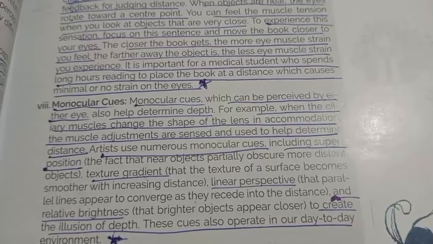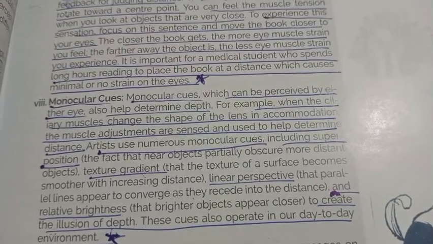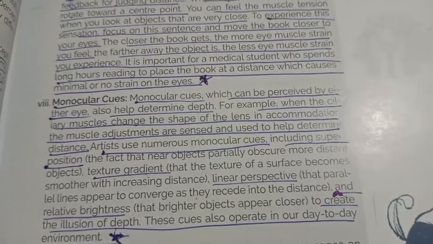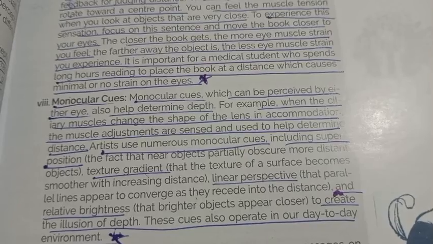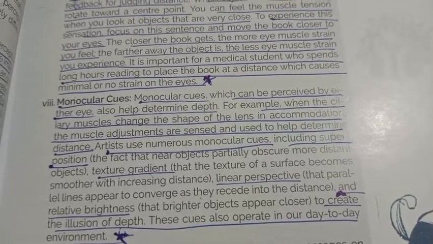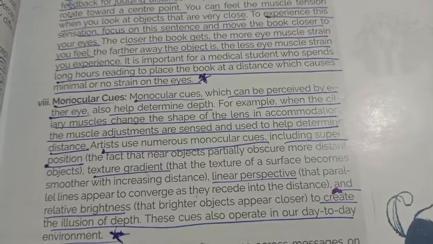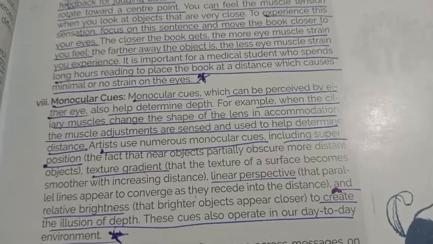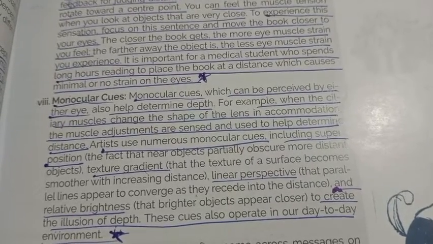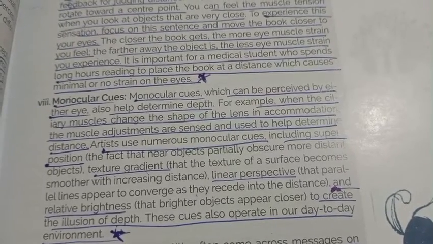Monocular cues, which can be perceived by one eye, also determine depth. For example, when the ciliary muscle changes the shape of the lens in accommodation, the muscle adjustments are sensed and used to help determine distance. Artists use numerous monocular cues, including superposition, the fact that near objects partially obscure more distant objects, texture gradient, and many more.